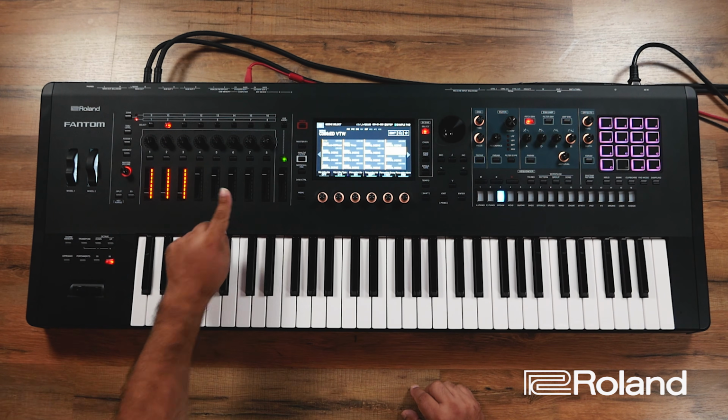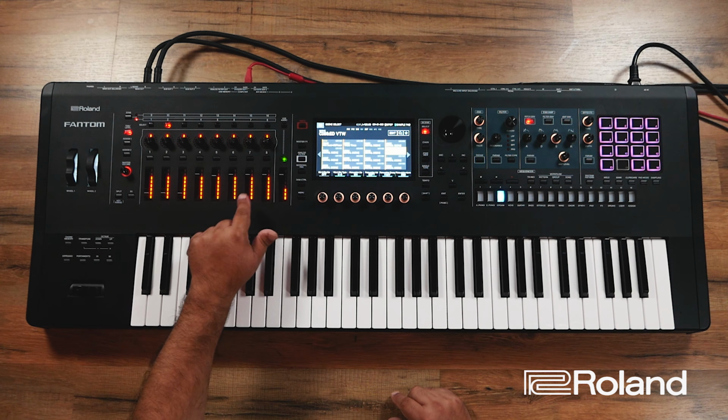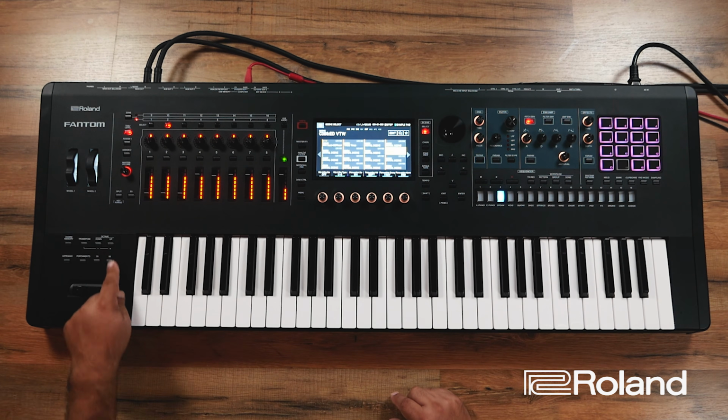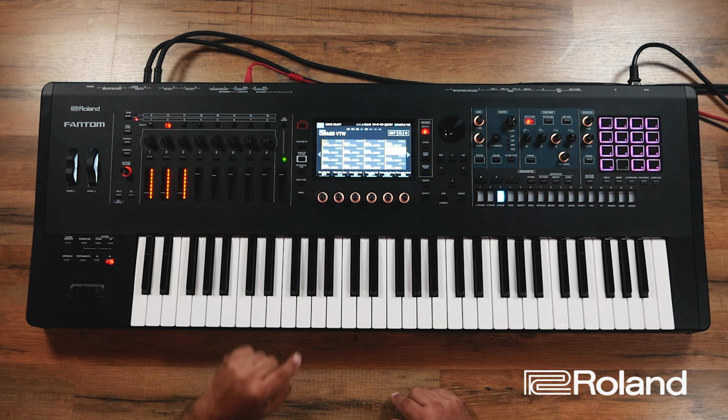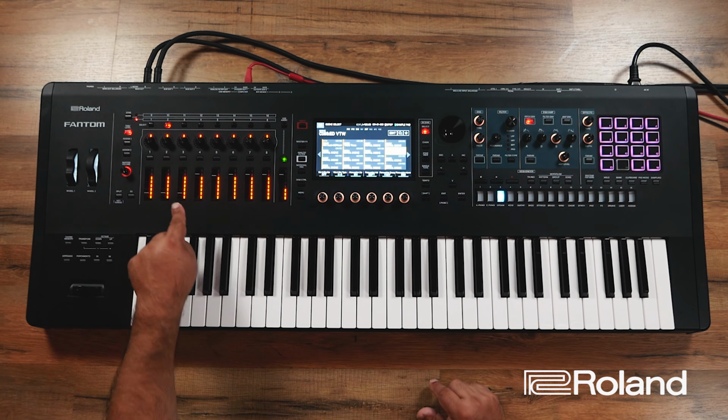Now, before we go, if I wanted to get back those volumes for the sliders, all I have to do is deselect S2, and it takes it back to its normal function of being volumes for the particular zones inside your scene. So turn it on once again, it's my harmonic bars. Turn it off if you need to, if you have a layer or split, and it goes back to being volumes for those zones.